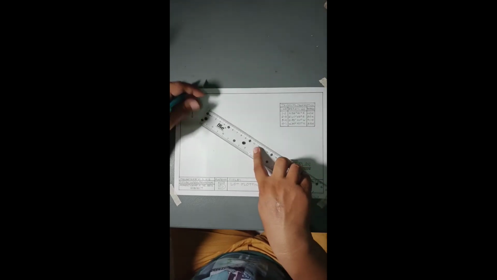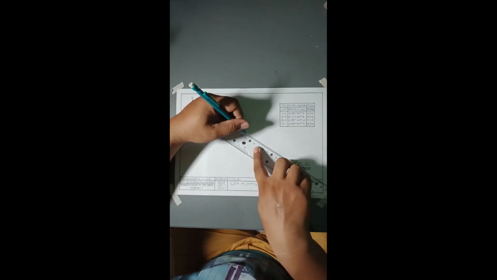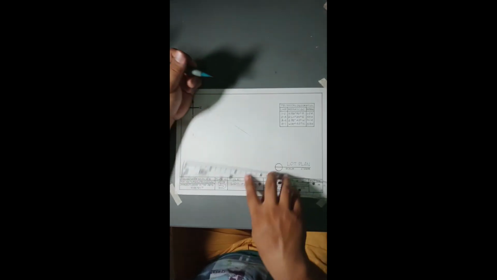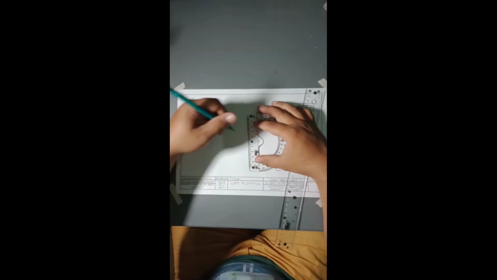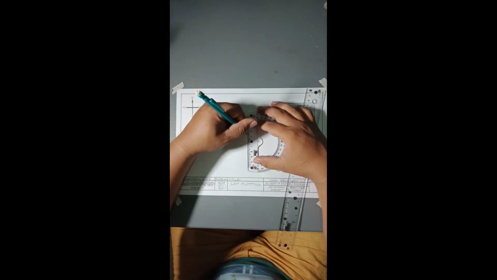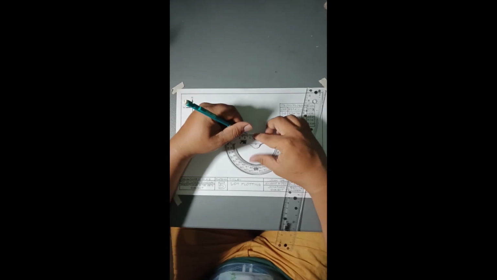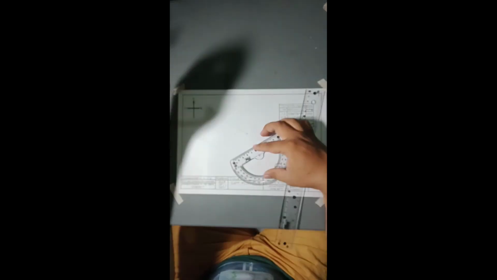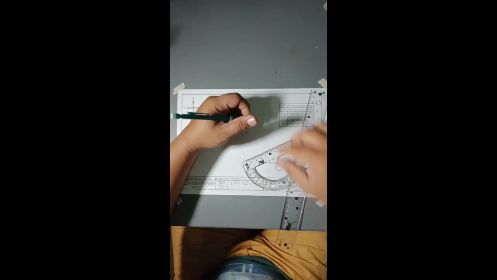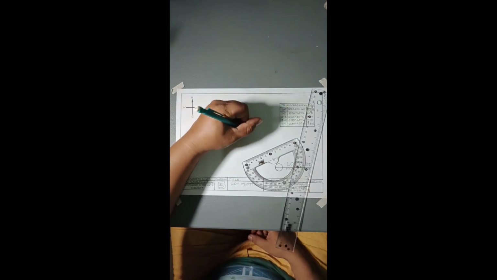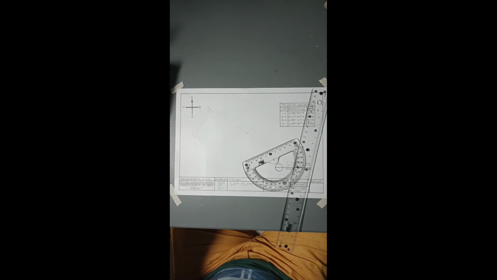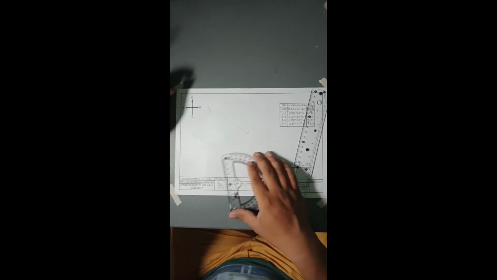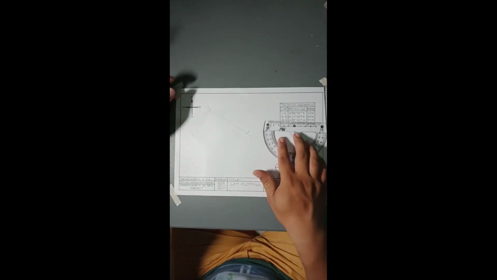So here, let's mark our third bearing there. Let's put number 3, our third bearing.